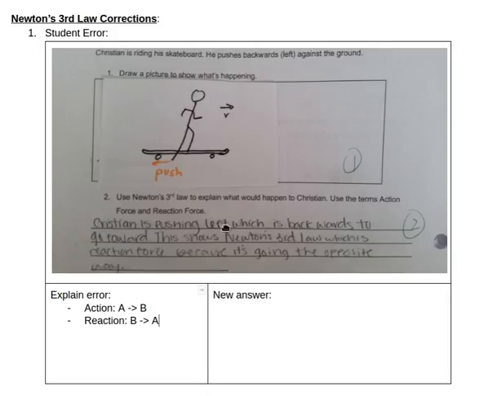So in this case, the first question is totally okay. Christian is pushing left, which is backwards, in order to go forward. That is going to be using Newton's third law to explain what is happening to Christian. This person has answered the part of what is going to happen with Christian. Christian is going to go forward. The missing link here is that she needs to explain why Christian goes forward.